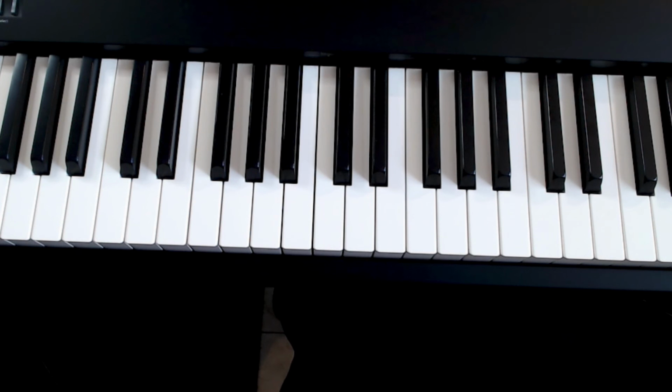Now that you know how to spot steps, skips, and repeats, take a look at some sheet music and see if it helps your reading.